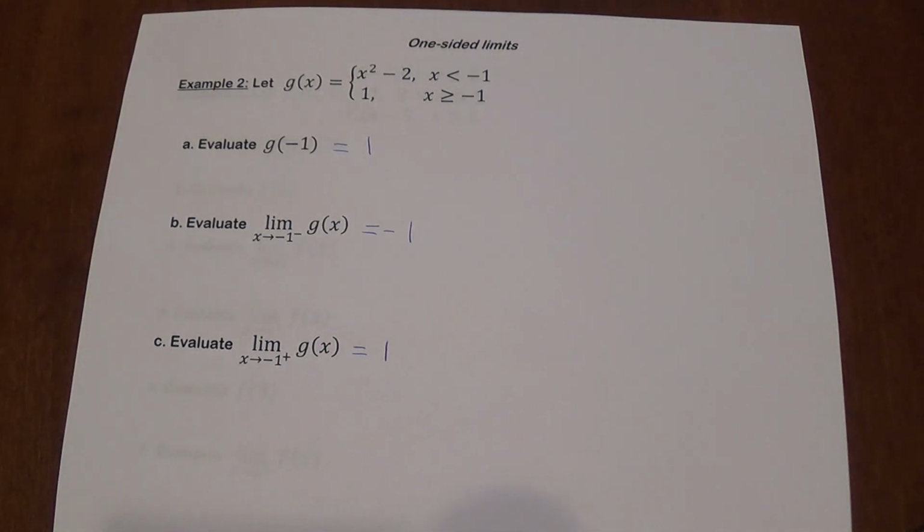So again, remember when you try to evaluate a one-sided limit, you have to find the side where the number is going to be greater than or less than, depending on whether you're dealing with a left or right-hand limit, and then evaluate the function based on that.